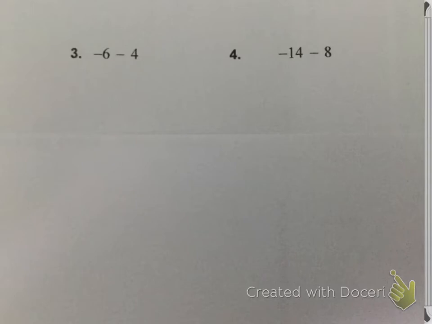For number 3, we have -6 minus 4. We have 6 is a negative, and we have subtract 4, or we could think of it as -4. So that's a negative. Do I have same signs or different?